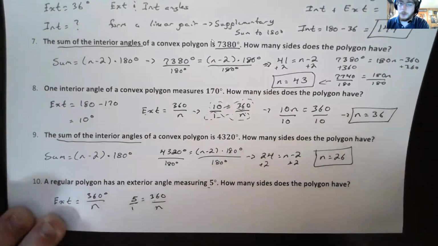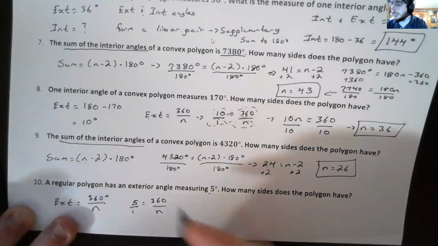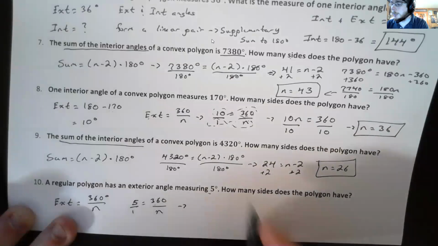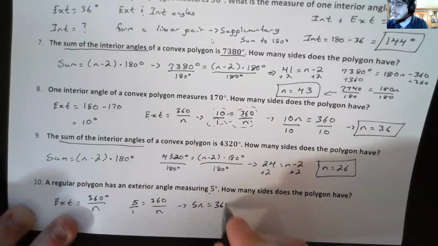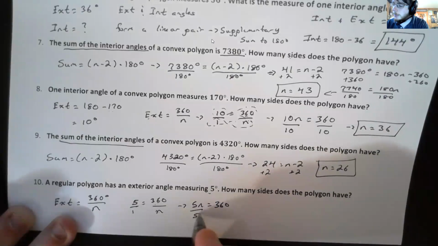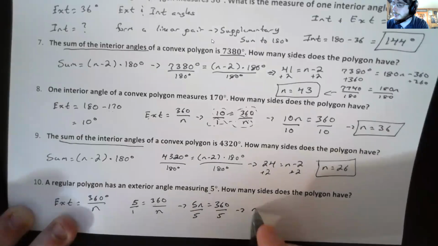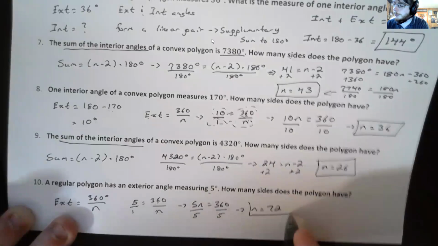We place the 5 over 1 and then cross multiply. So we get 5 times n, which is 5n, equals 360 times 1, which is 360. Divide both sides by 5, and we get that n is equal to 72.